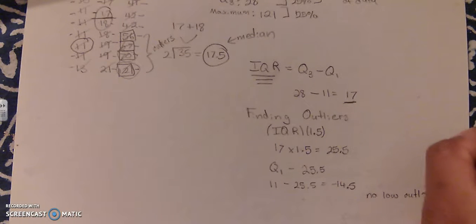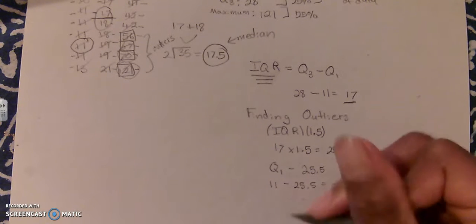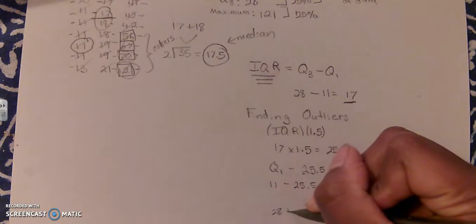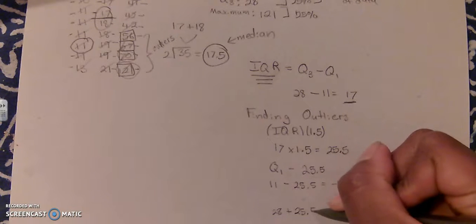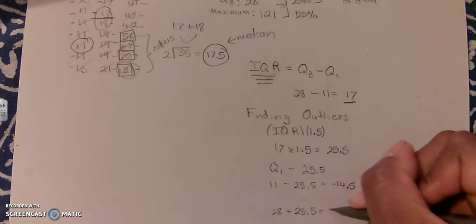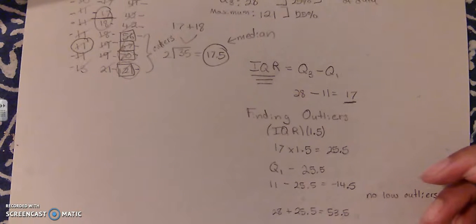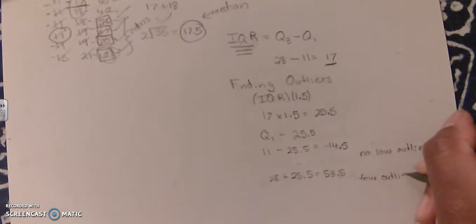Let's check that high end. So we have our Q3, which is 28. This time we're going to add 25.5, and we're going to get 53.5. Are there values greater than 53.5? Well, if we look at our data set, indeed there are. 56, 67, 70, and 121 are all outliers. So we have 4 outliers on the high end.